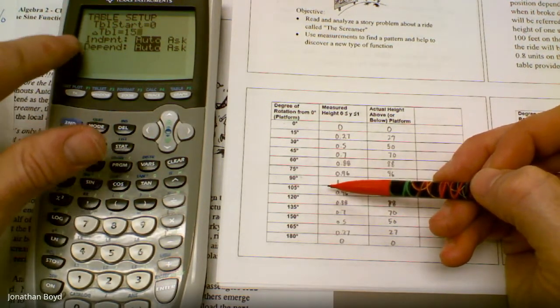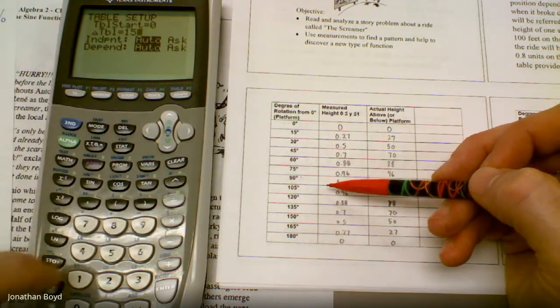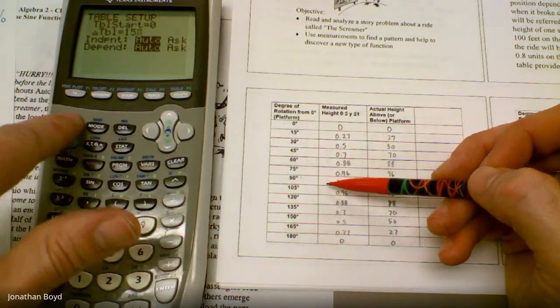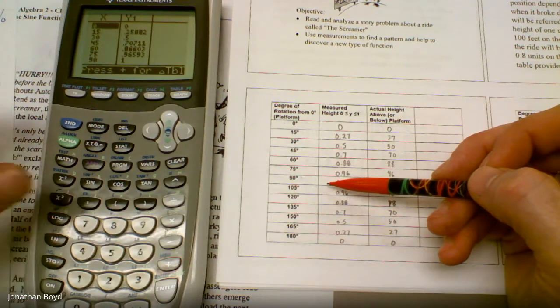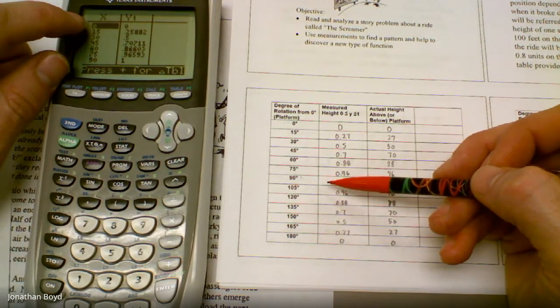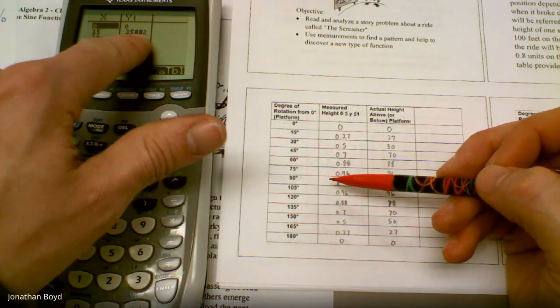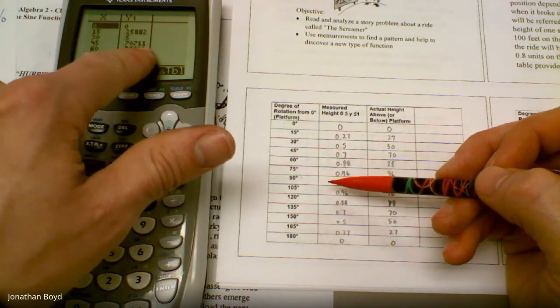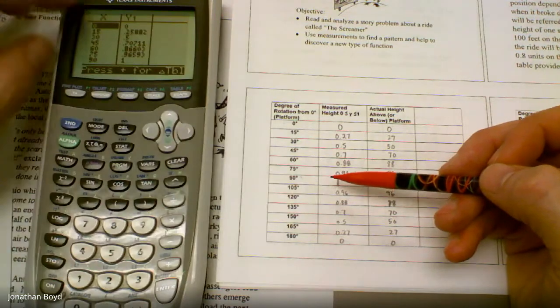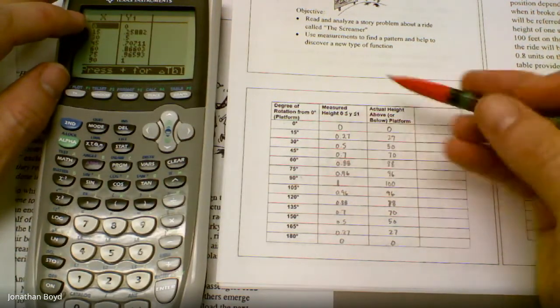And then we don't need to worry about these two options here. That has nothing to do with what we're doing. So we're going to go back to second graph to look at our table. Now you're going to see the actual sine values. These are all still approximate because they're rounded decimals, so these numbers would continue to go on and on. But now we have a better idea of what it would be.